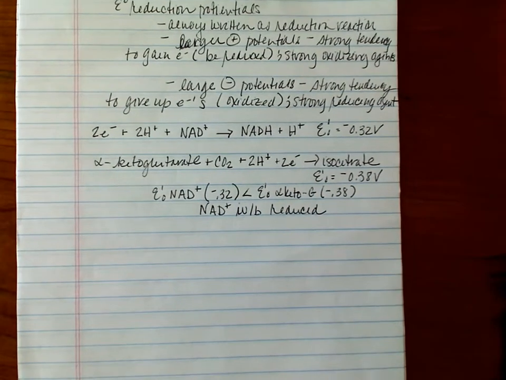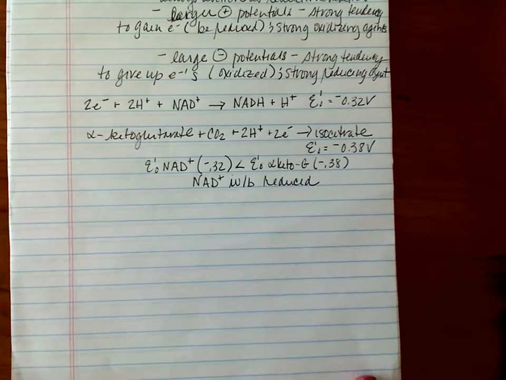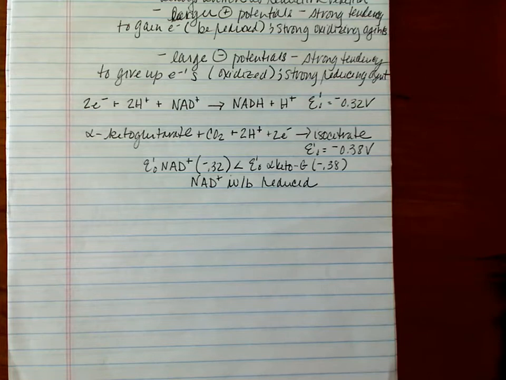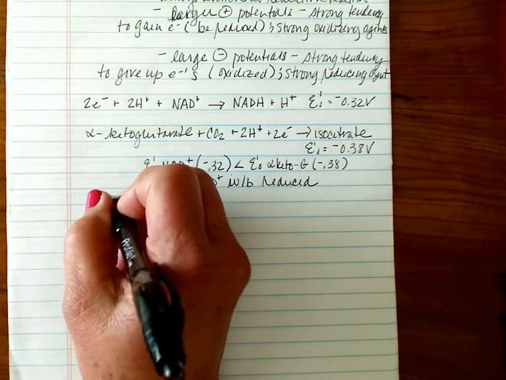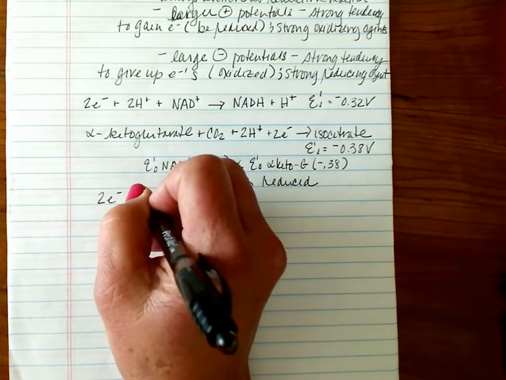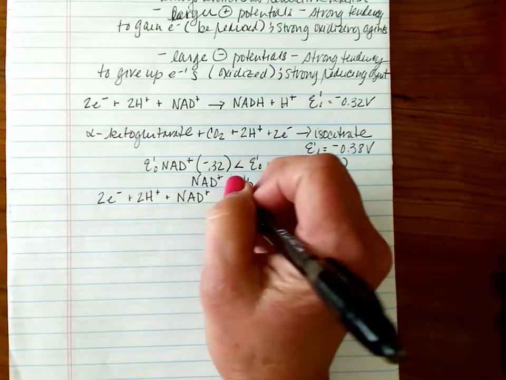And to calculate the energy of that reaction, we will combine these two but change the sign of the reduction potential of alpha-ketoglutarate from a negative to a positive. So now when I pull this together, I'm going to rewrite the reactions.